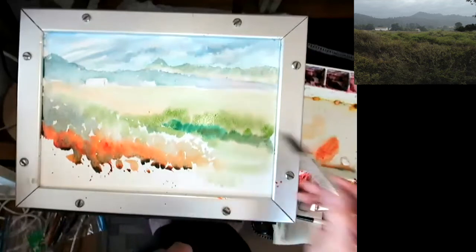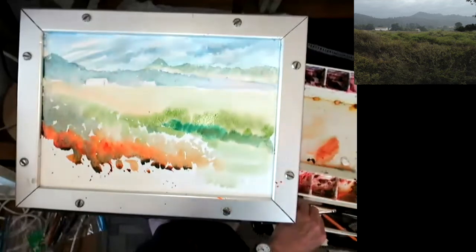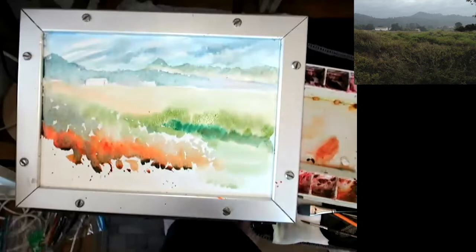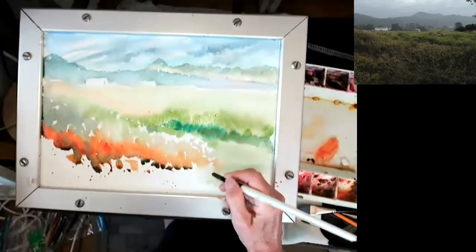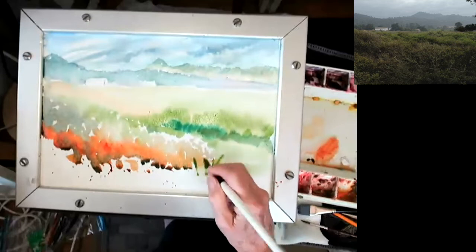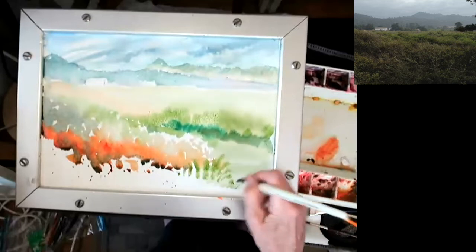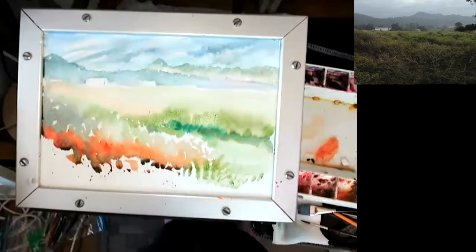Let's see, I'm going to switch to a different brush, a round brush, and start doing some grassy shapes in the foreground area.